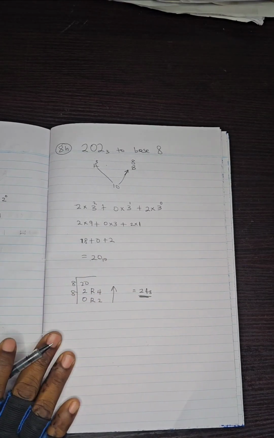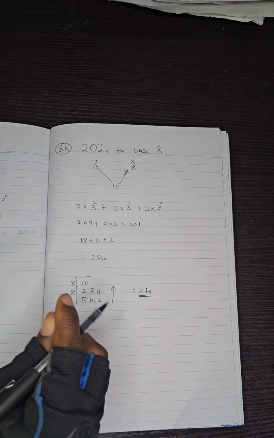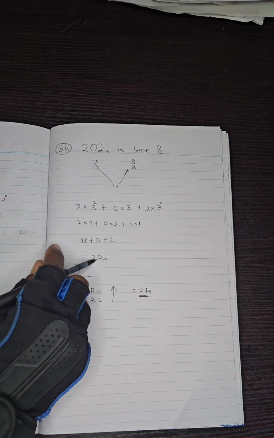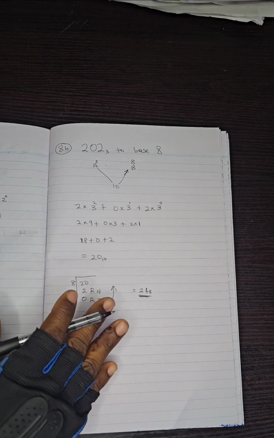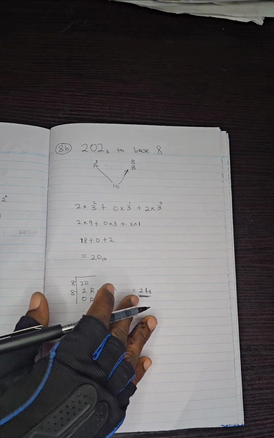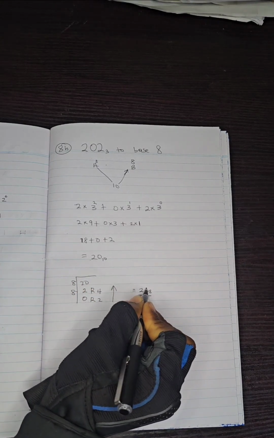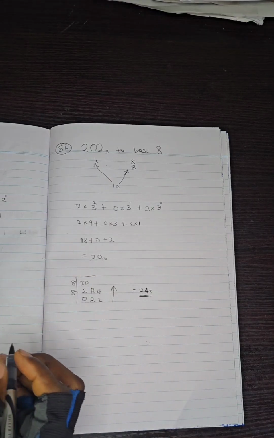This is just a hint. Maybe you finish solving a number in base 10 to base 8, and you now notice that you are getting a lesser number. You already know that you are wrong. You understand? Viewing it from base 10. You understand? So this is like a hint you can use to know if your answer is correct or not.